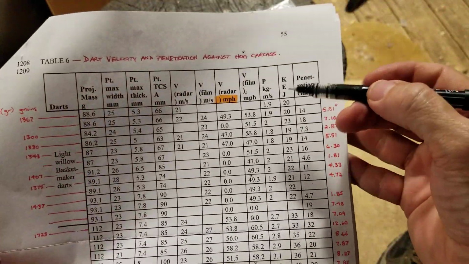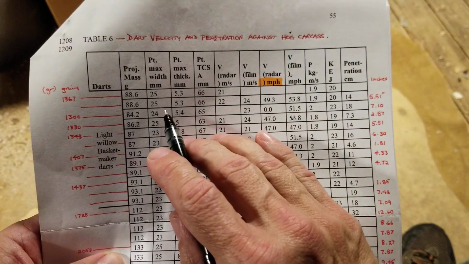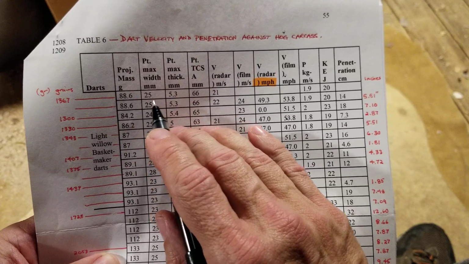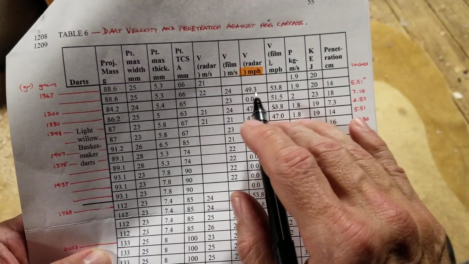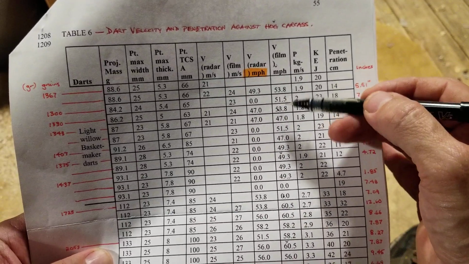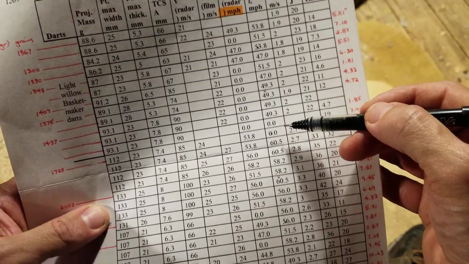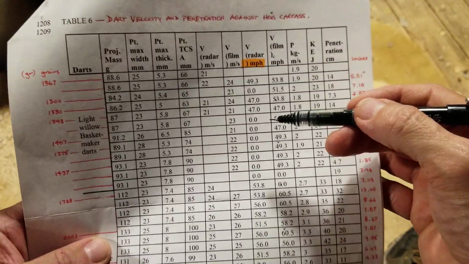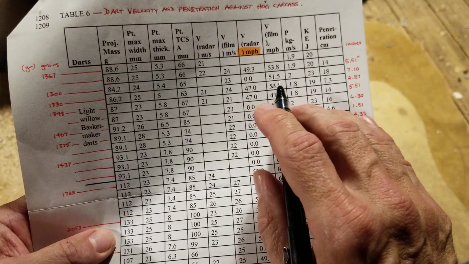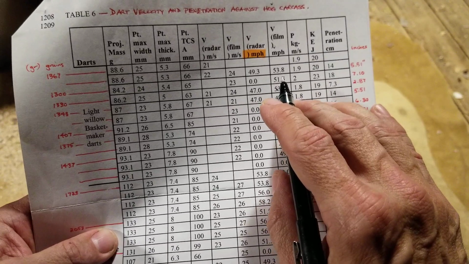Now, if I look at my old study here that I had from the previous video, they do have kinetic energy here in this column. All right. So the mass of these darts plus the velocity. There's two velocities here. I don't think I was very clear in the other video. The film velocities are higher than the radar velocities. Okay, so we'll go with the film velocities on most of these.